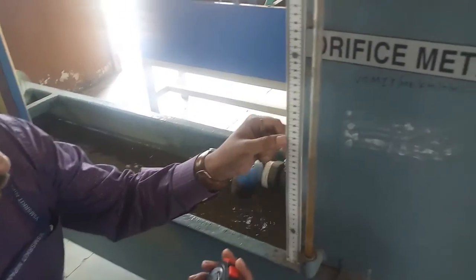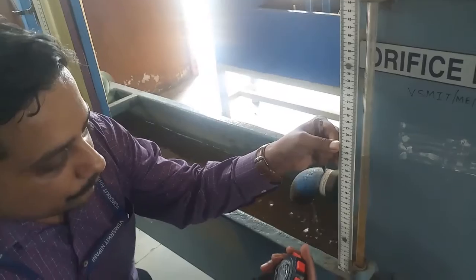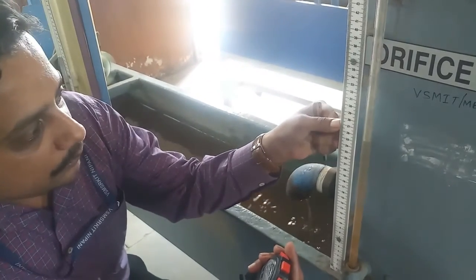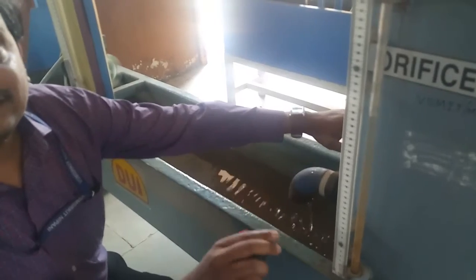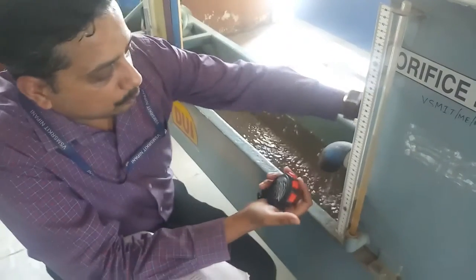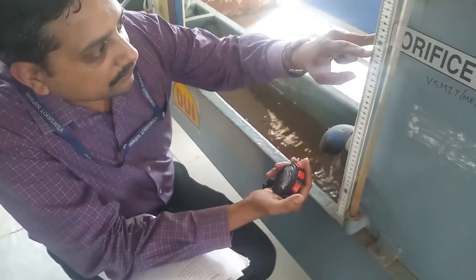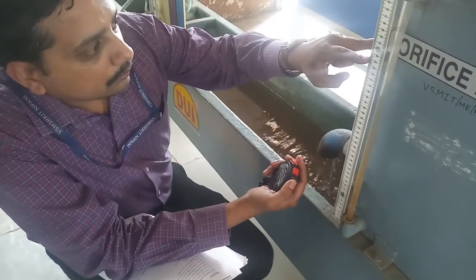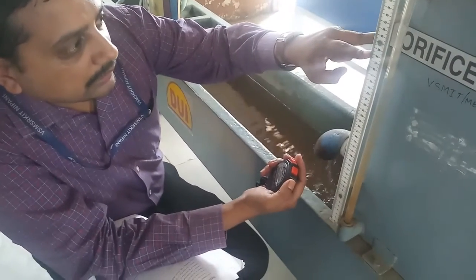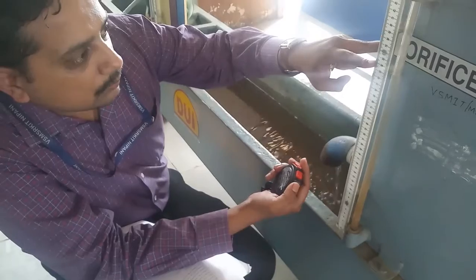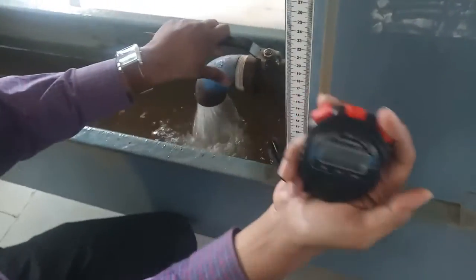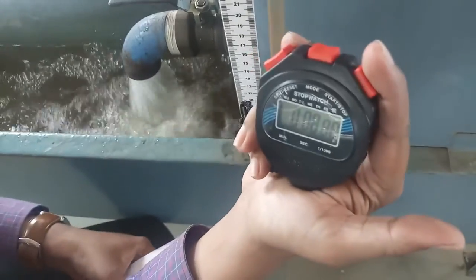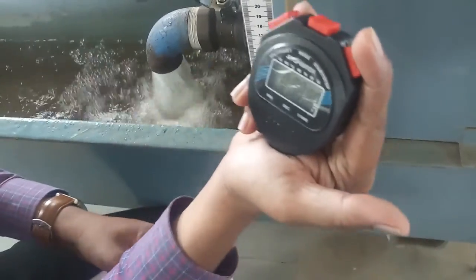Okay, I'm going to put a clock around 24. I'm going to start with respect to 24 and take the reading with respect to 34. So with respect to 34, it is around 8.88 seconds.